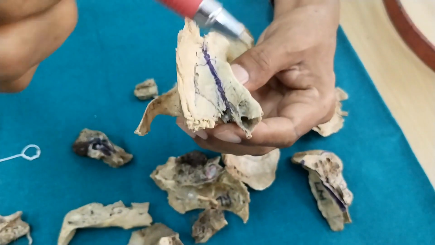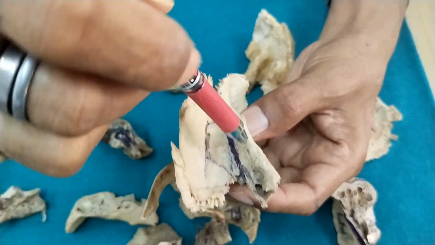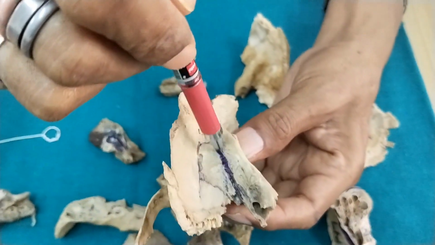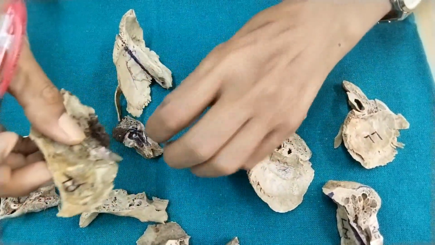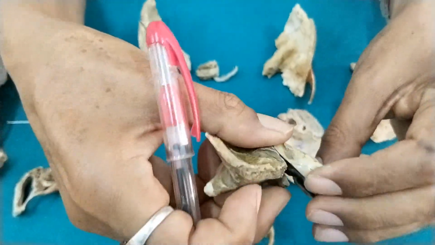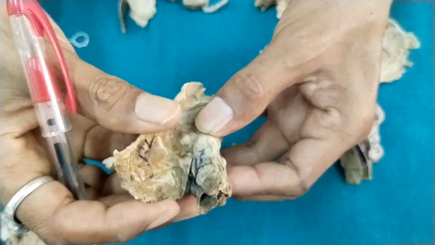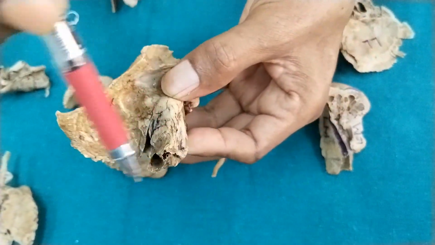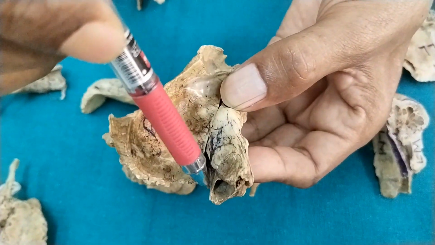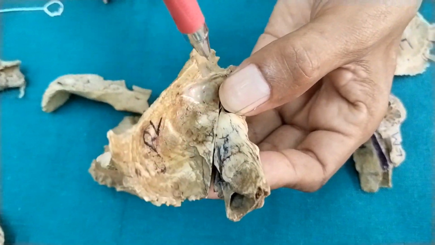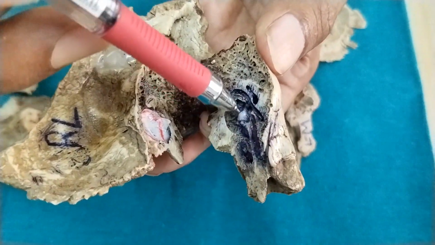Within this temporal bone there will be the middle ear. If we cut this temporal bone in a sagittal plane, this is the section. This is the right temporal bone. This is the medial half and this is the lateral half. So if we cut sagittally, this is the middle ear cavity.